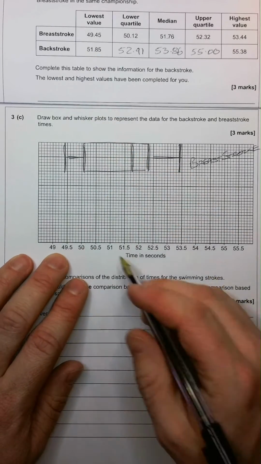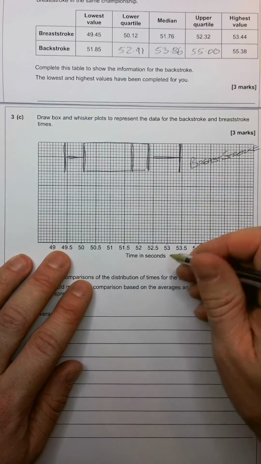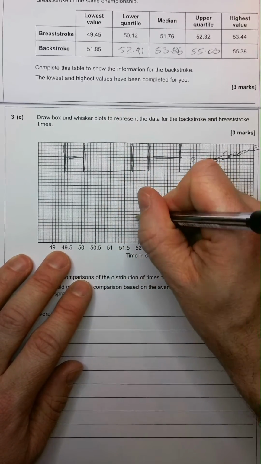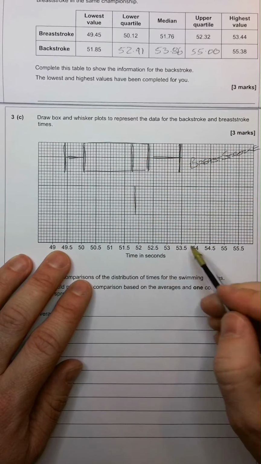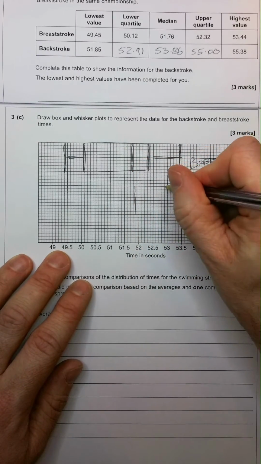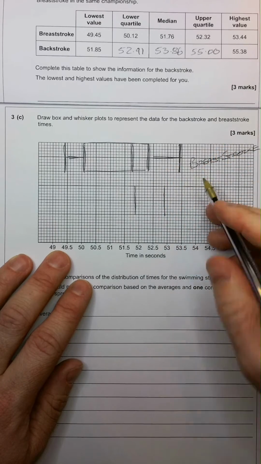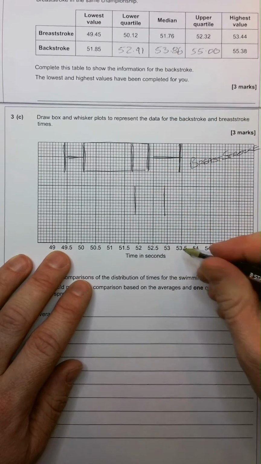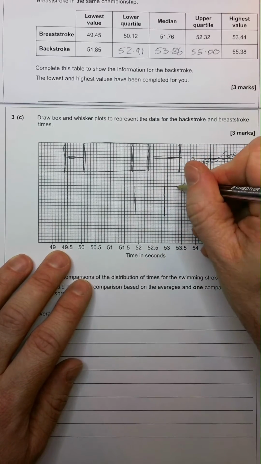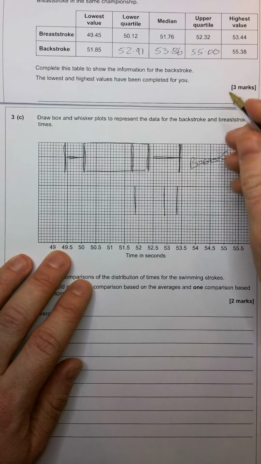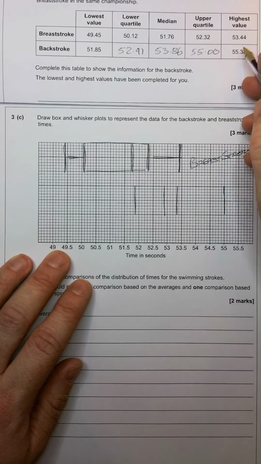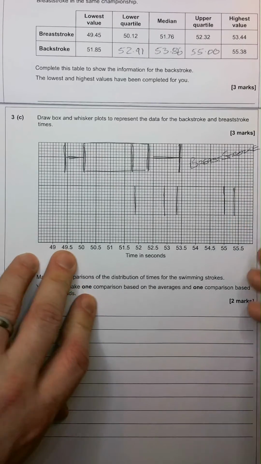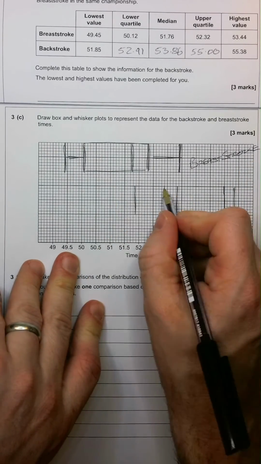First things first, find 51.85. And then we've got 52.91. Then 53.86, and 55.38. Once again, we've done those five lines.